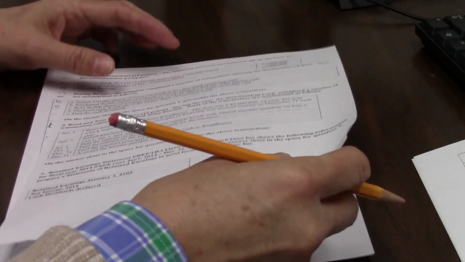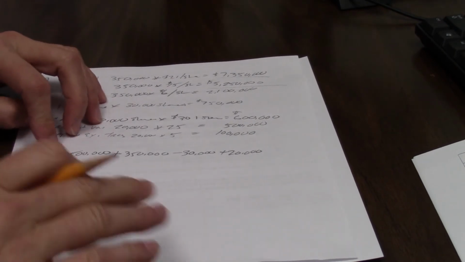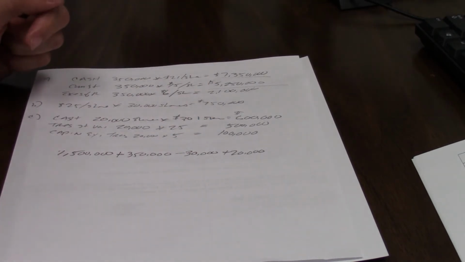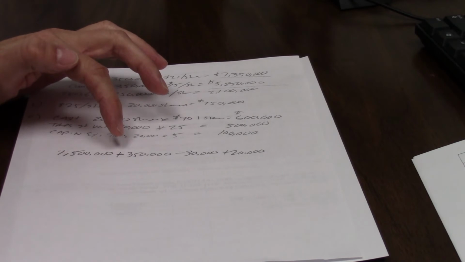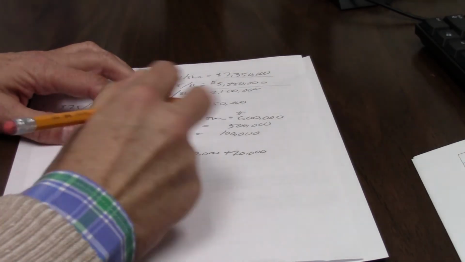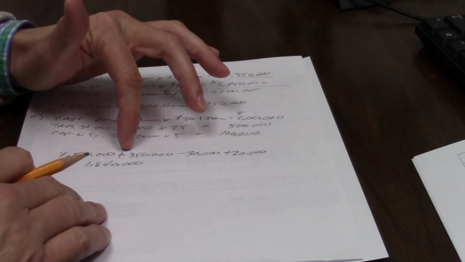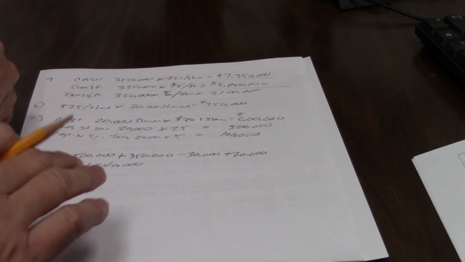So actually what we have out there in the world is 1,500,000 plus 350 minus 10,000, which is 340. So 1,840,000 is how much stock is out there in the world. 1,500,000 plus 340, since we had a net 10 come back in.